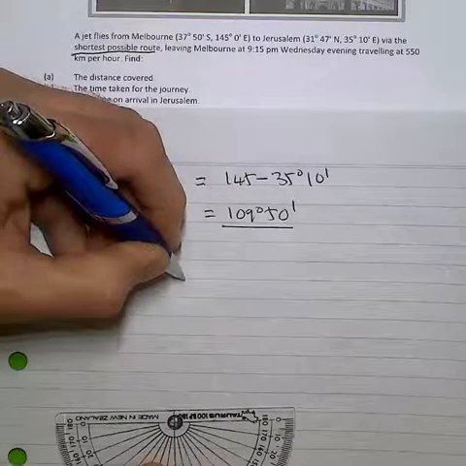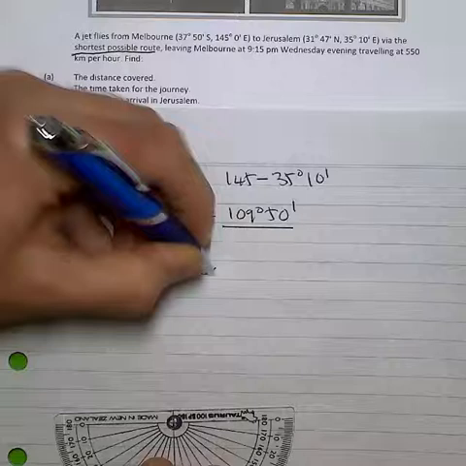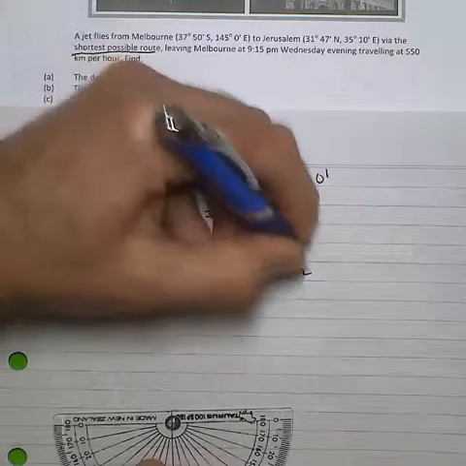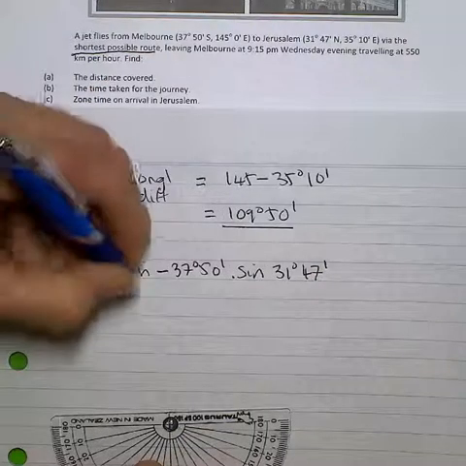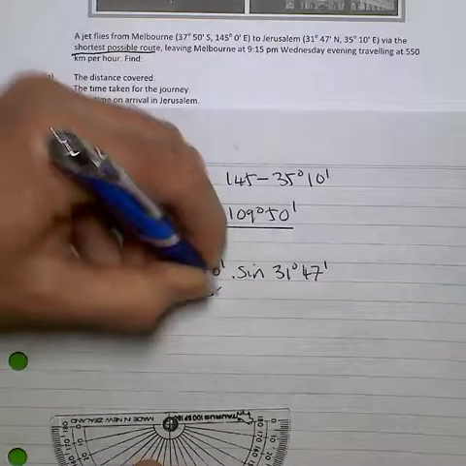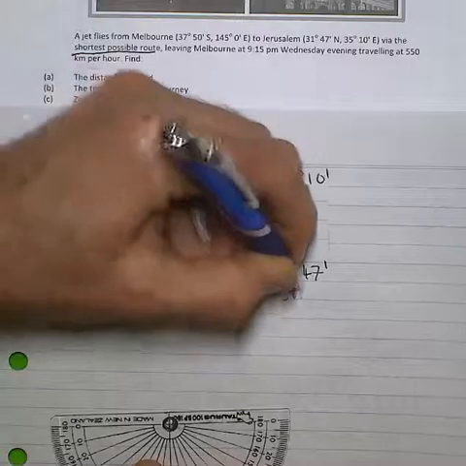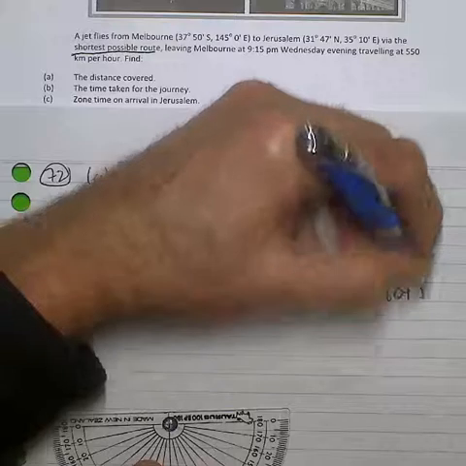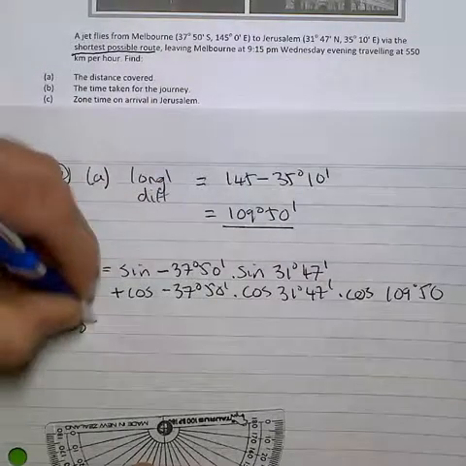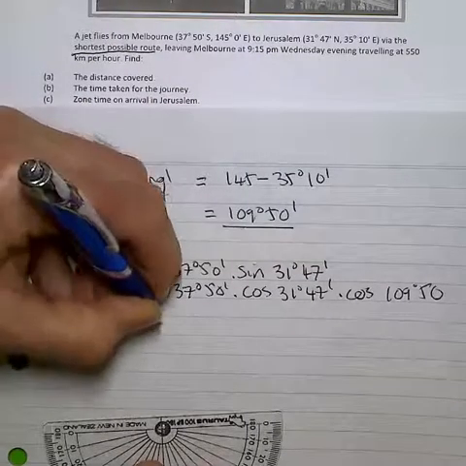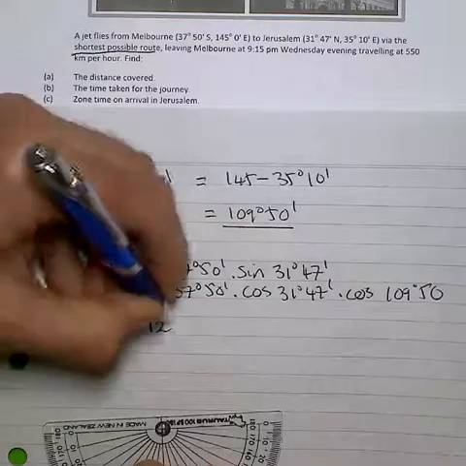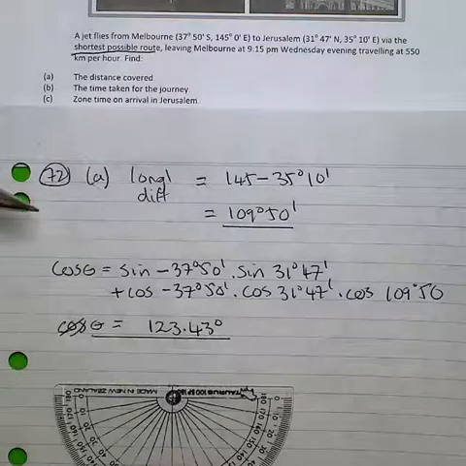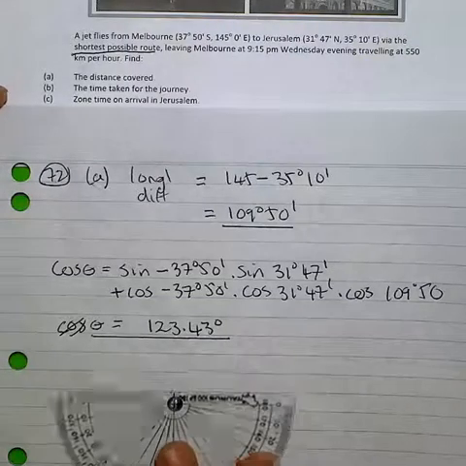Now Melbourne is in the southern hemisphere, so it's negative, and Jerusalem is in the northern hemisphere, so that will be positive. Very important that you've got your positives and negatives correct in this situation. So theta is 123.43. Rule of thumb, I tend to keep a couple of decimal places more often than not.